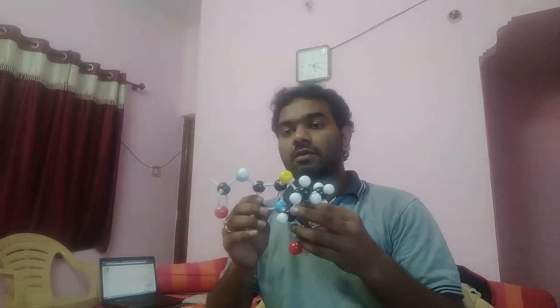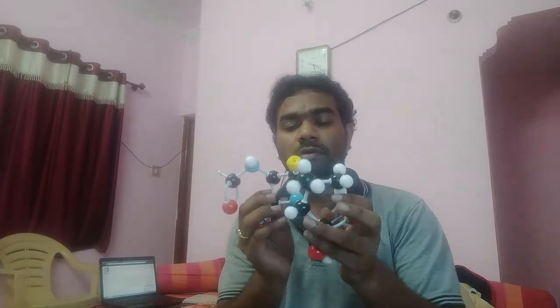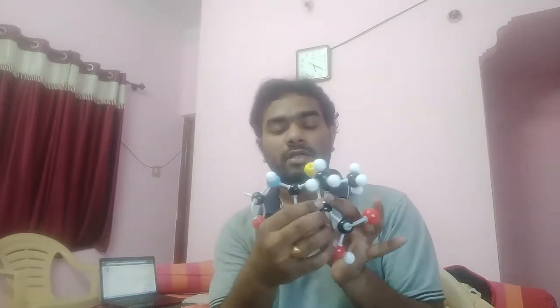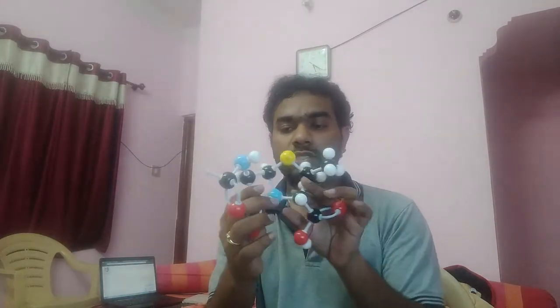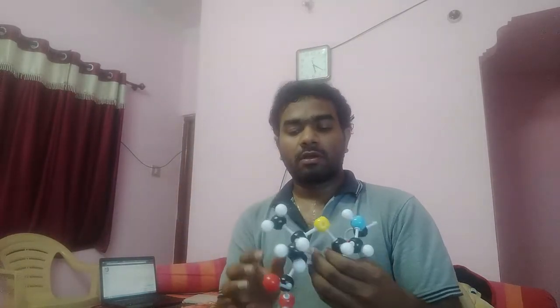And if you look at this structure of penicillin, it looks like a half-opened book. The beta-lactam ring is attached with the thiazolidine ring. It is not planar. It looks like a half-opened book. Okay, so this is about the penicillin structure and its mechanism of action.